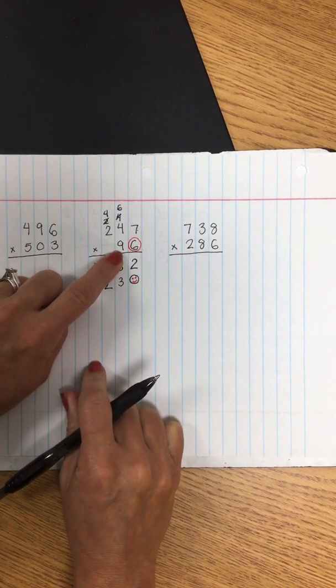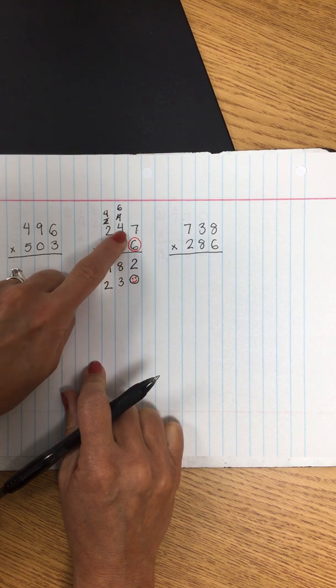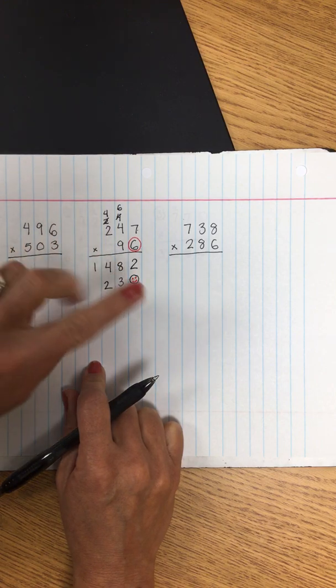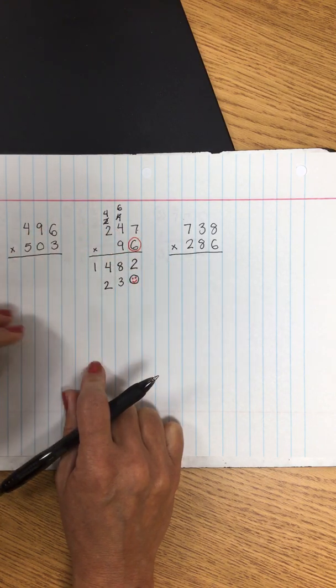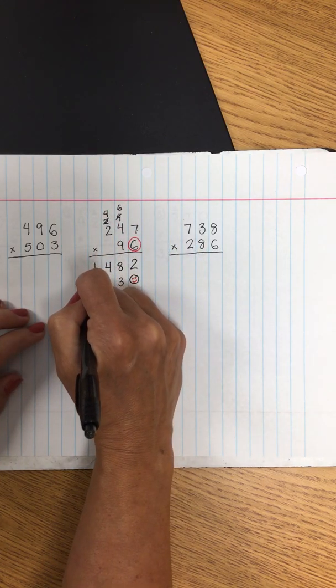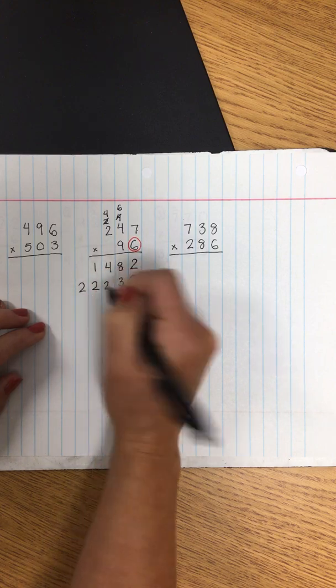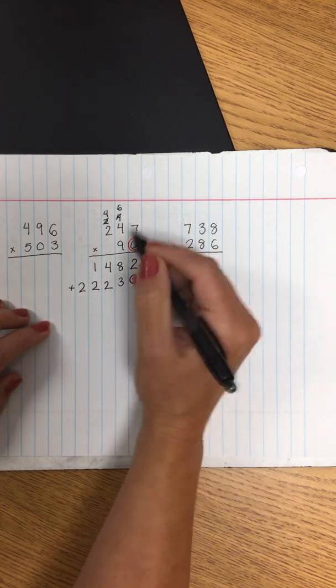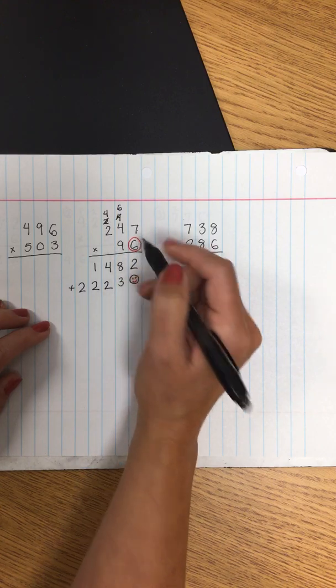Notice how important it is that I'm paying attention to what digit and which column I'm working in. 9 times 2 is 18, 19, 20, 21, 22. Remember, I'm just adding these on. So there's 22. Then I'm just going to add those two parts together, the 90 section and the 6 section.